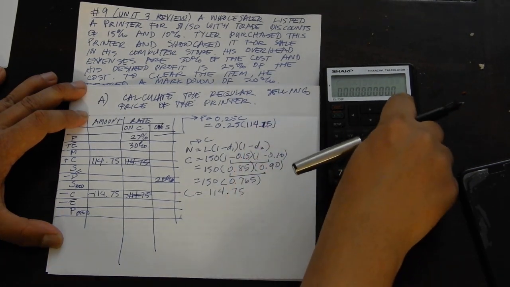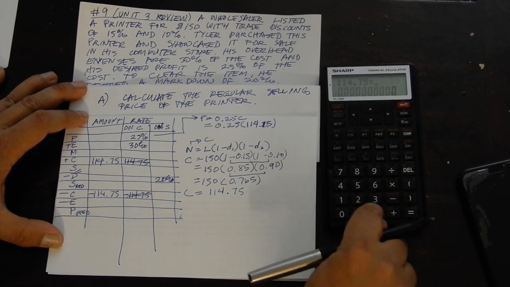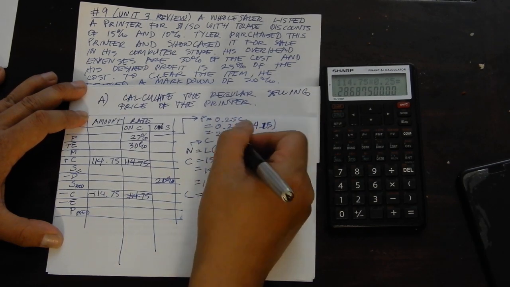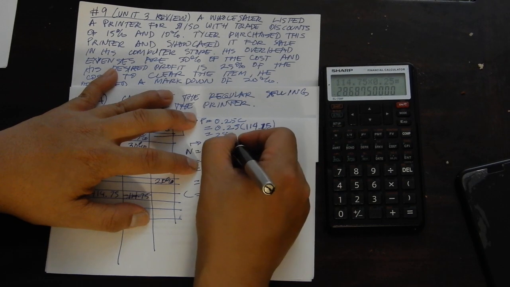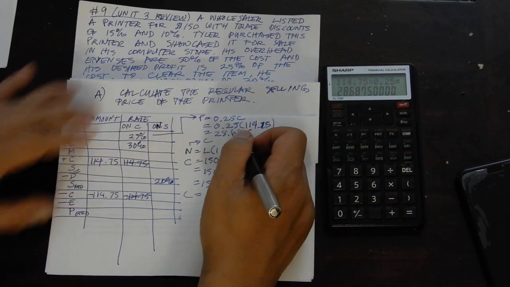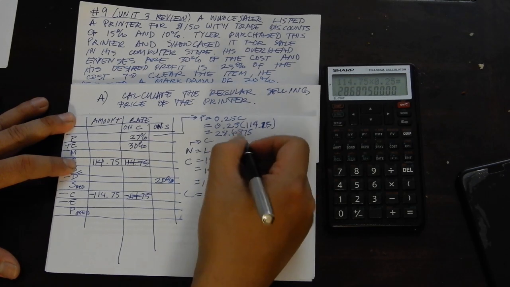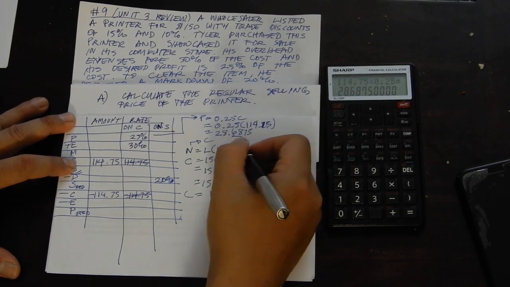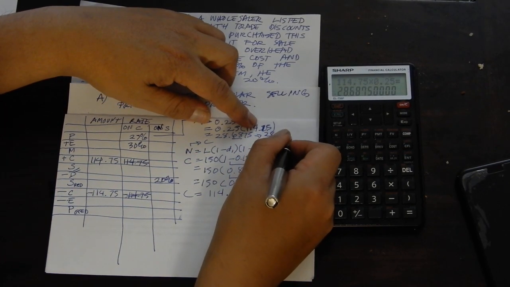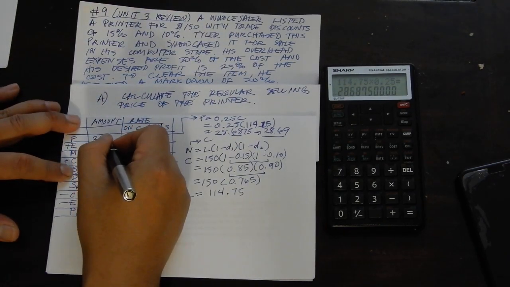Okay, so I go 114.75 multiplied by 0.25 to equal 28.6875. In this particular problem, every time we fill up a box, we have to round to the second decimal place. That becomes 28.69. All right, so I'm going to fill up the P box accordingly: 28.69.